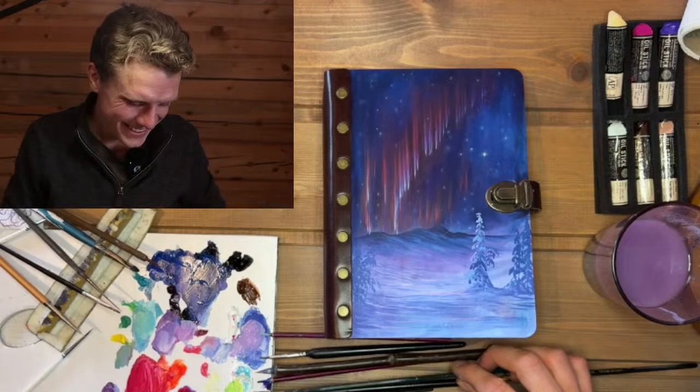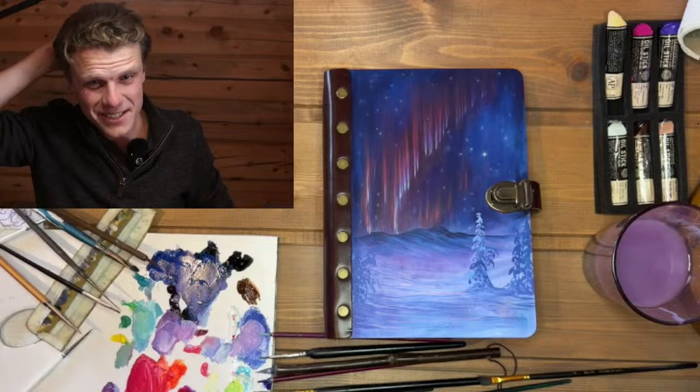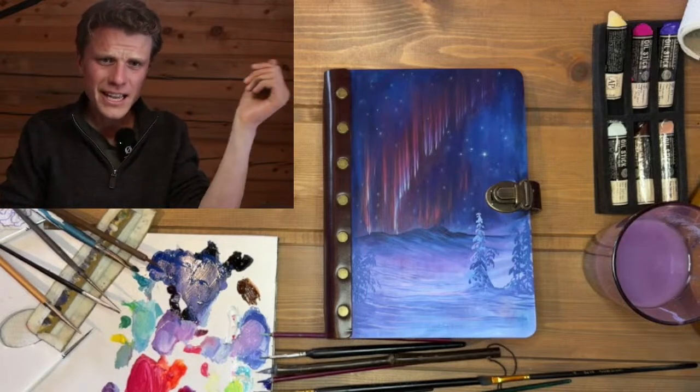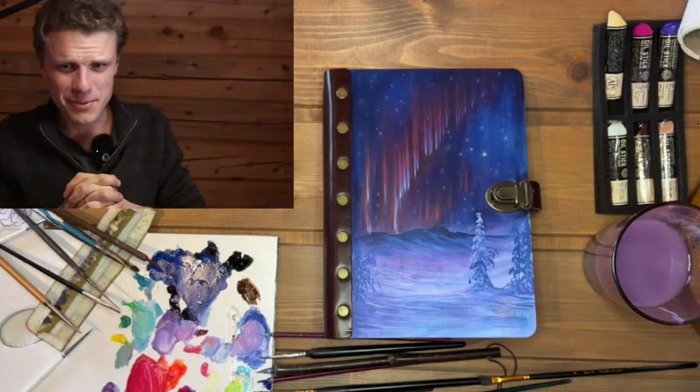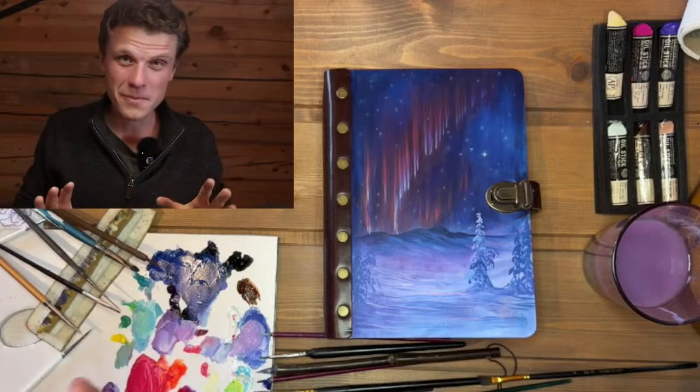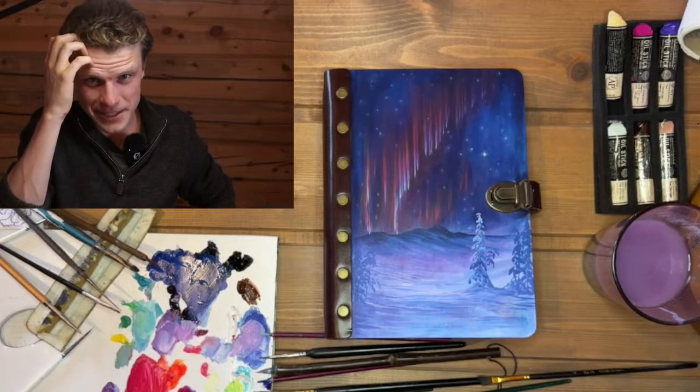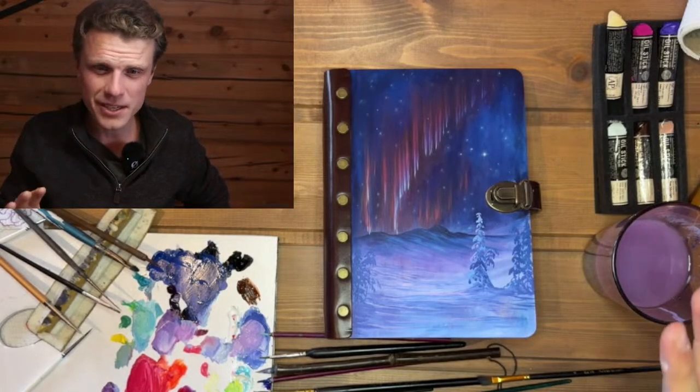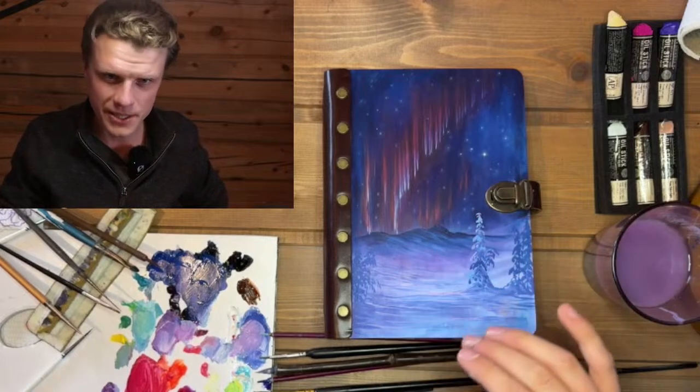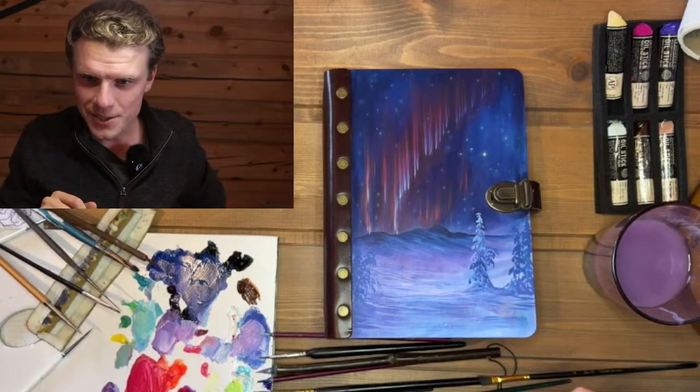I actually think it is starting to look... I think this is possible to really mess up a red Northern Lights, but I think it's kind of working, and we're going to have some more stars.